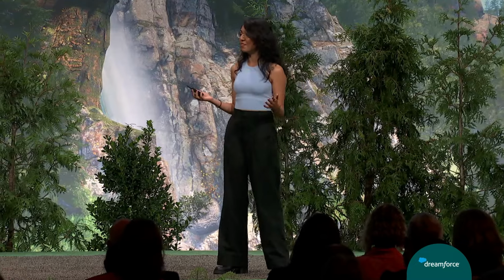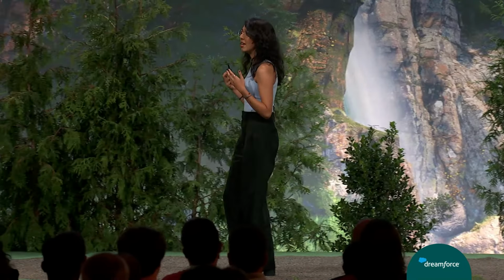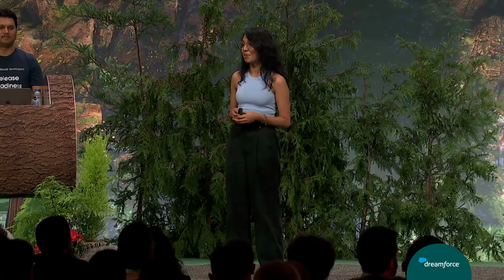Now, having been a developer myself, I know exactly how important it is that we continue to innovate in a way that's improving your day-to-day productivity. And so that's why I'm so excited to announce that with Winter 24, we have a ton of new innovations coming that will do exactly that. So first up, we have Code Builder.